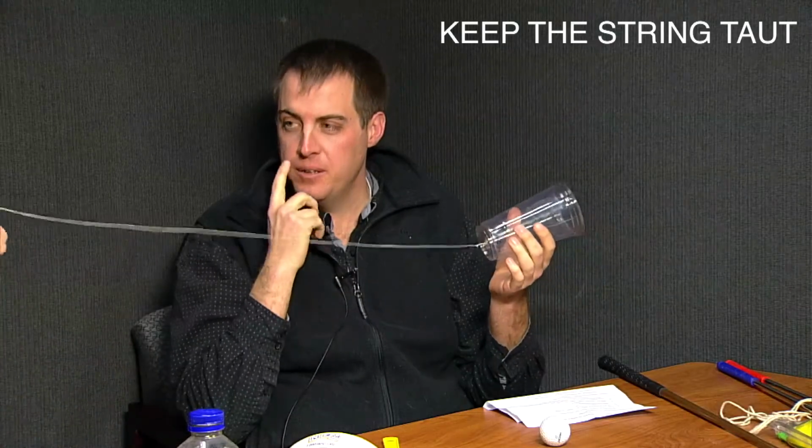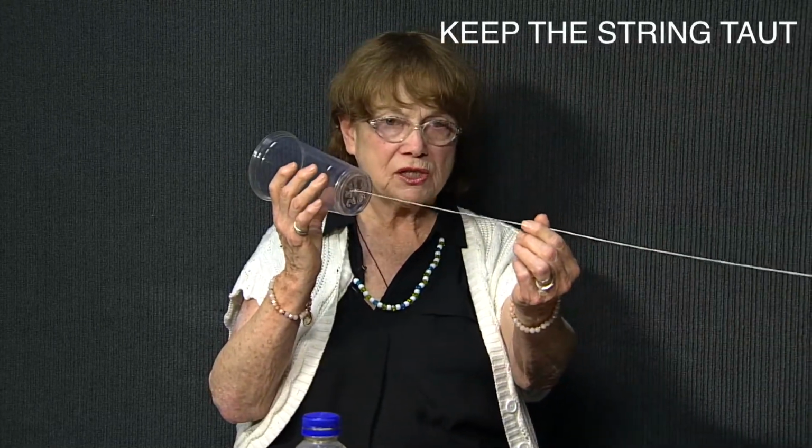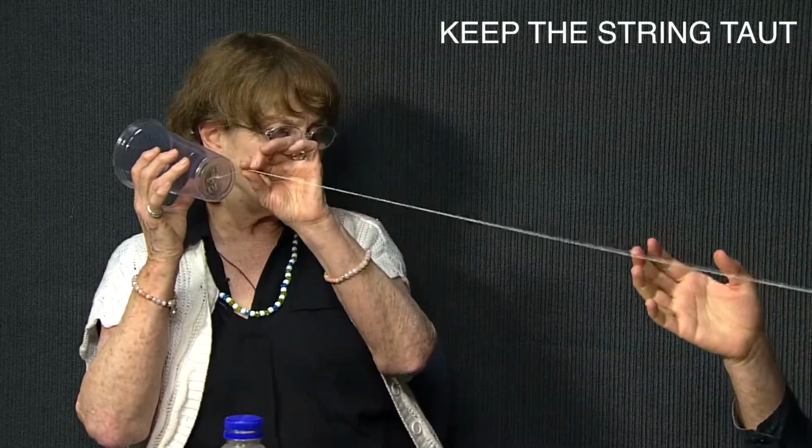So this is an important thing to remember. Make sure that the string is tight, and the word is taut, T-A-U-T. Make sure the string is taut. A lot of times at the science festival, I see people doing it, and they're sagging like that. So you want to remind them, keep it taut.